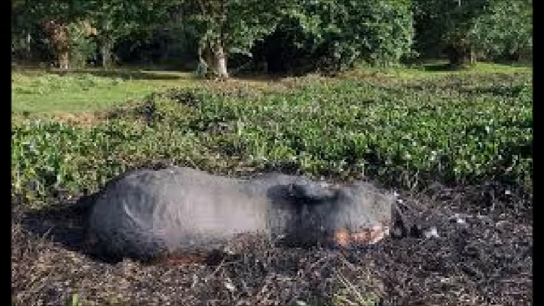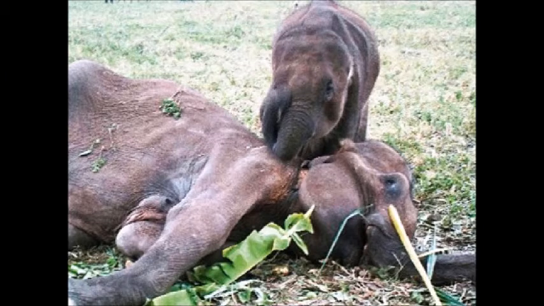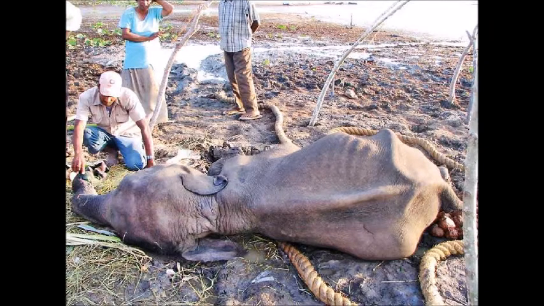The average lifespan of elephants is about 65 years of age or more. An elephant calf's first year of life is its most vulnerable time, with mortality rates exceeding 30%.